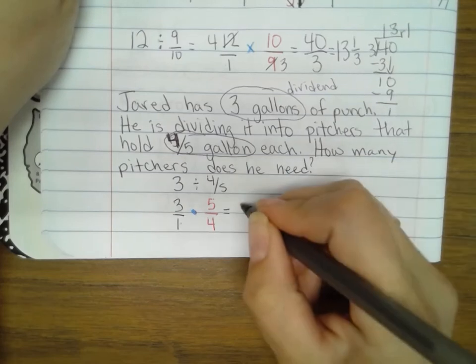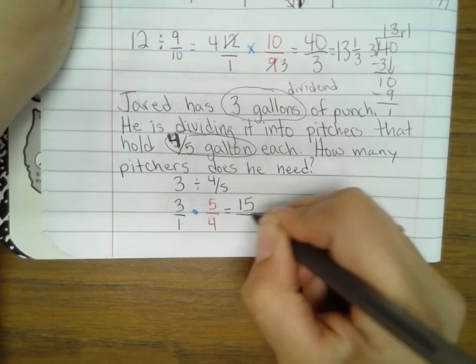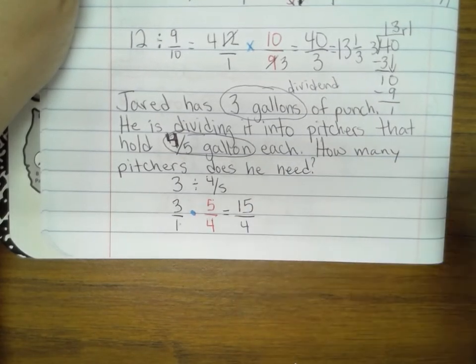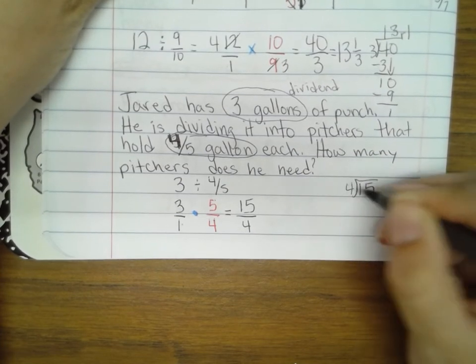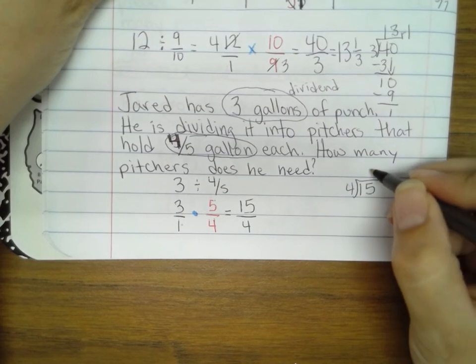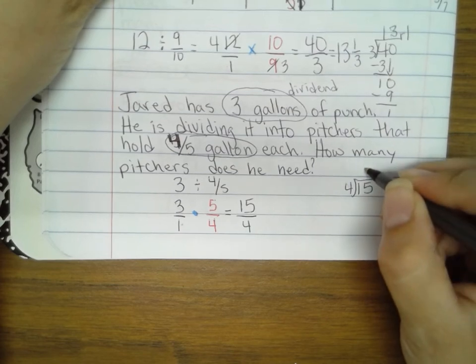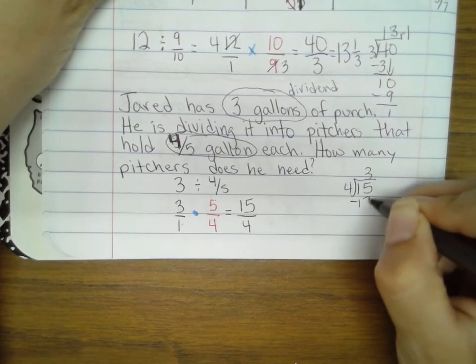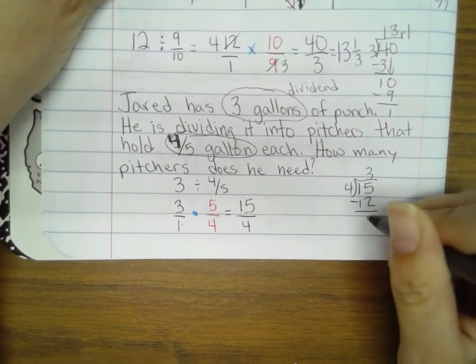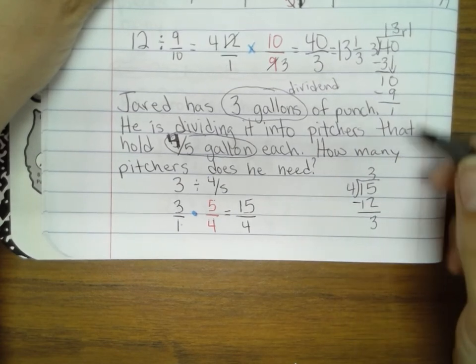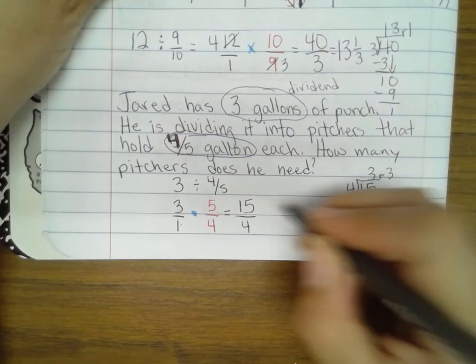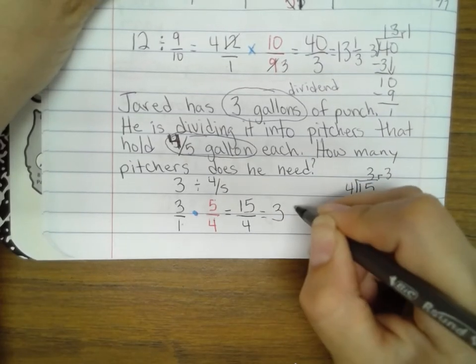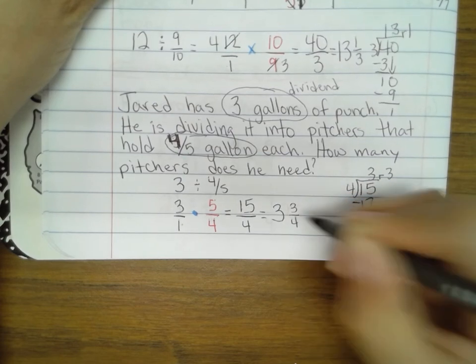So I'm going to multiply across the top and I get 15/4. So 15 divided by 4. 4 goes into 15 3 times. Minus 12 gives me 3. So that would give me a remainder of 3. So that would be 3 and 3/4 pitchers.